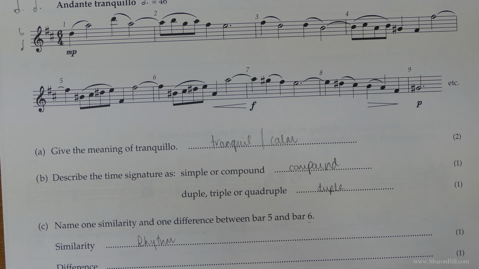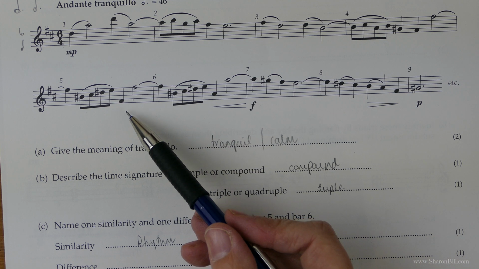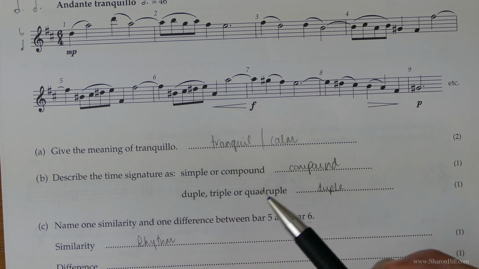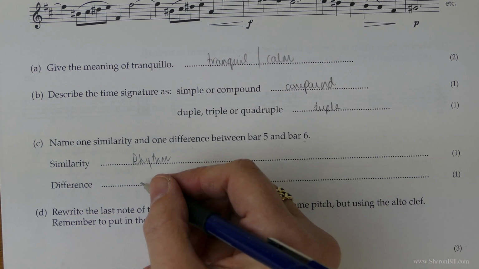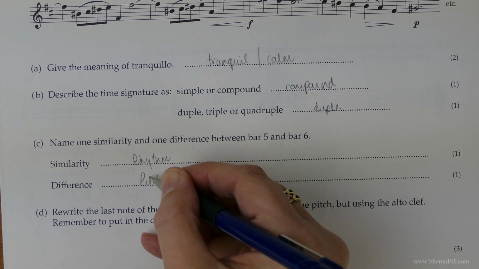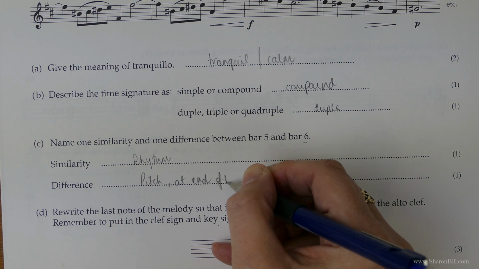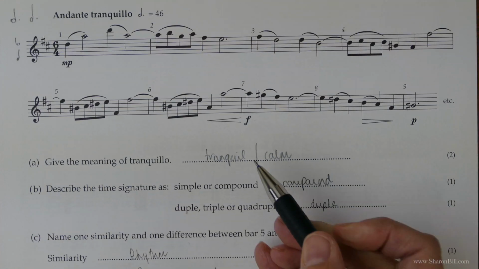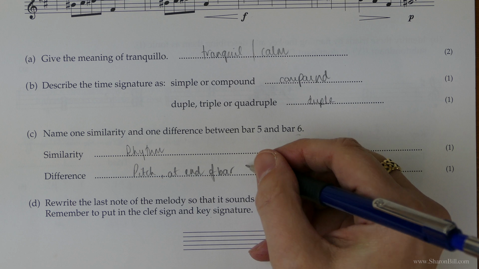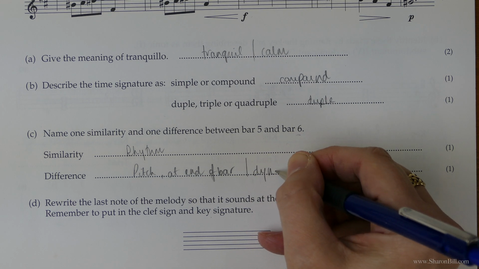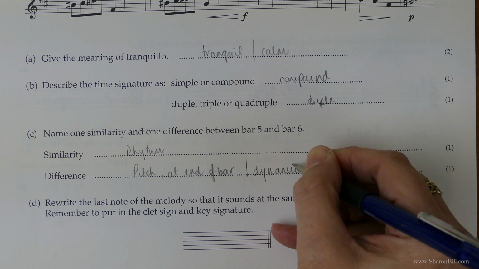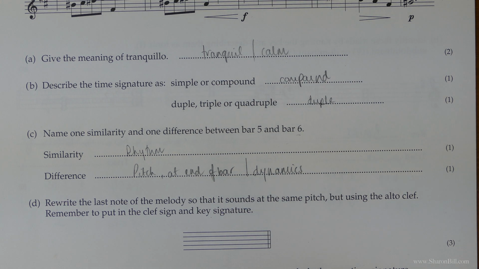And then looking at the difference, we can see that the pitch is different towards the end of the bar. Another difference actually is the fact that we've got this dynamic presence as well. So the dynamics change as well. There we go, so that's that one.